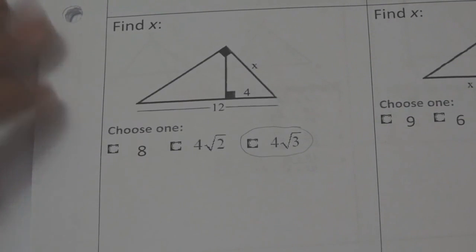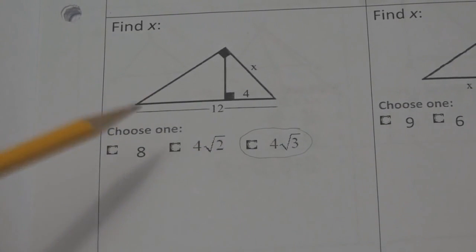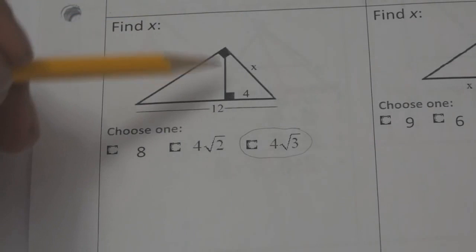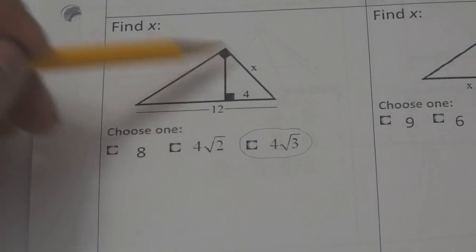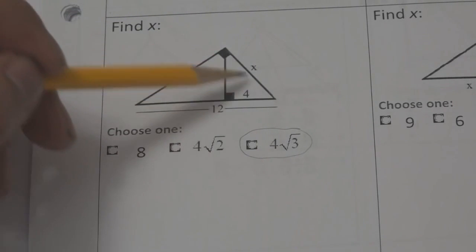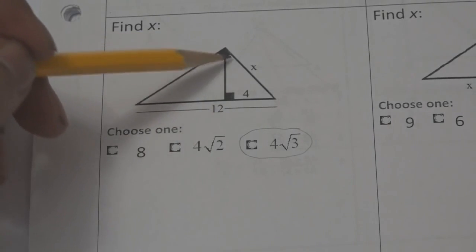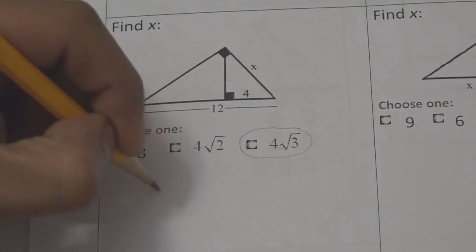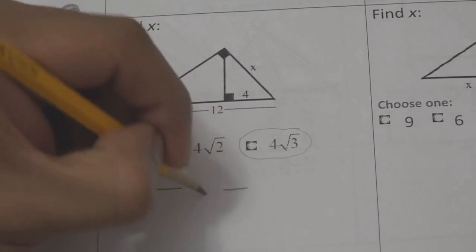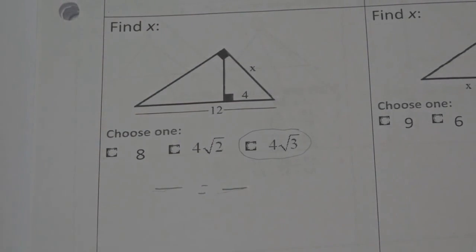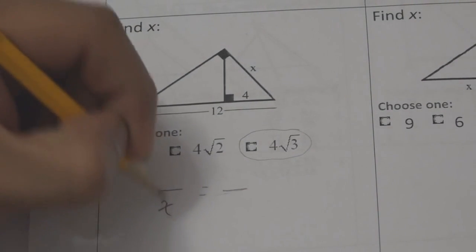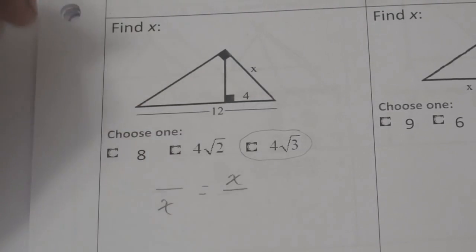Find x again. All right, so we have the answer right here, but let's see what's up. They are giving me a leg, so I am going to use the leg theorem. And the leg theorem says the following: that the leg is the mean proportional, okay? The mean proportional, so x under here and x on top here.